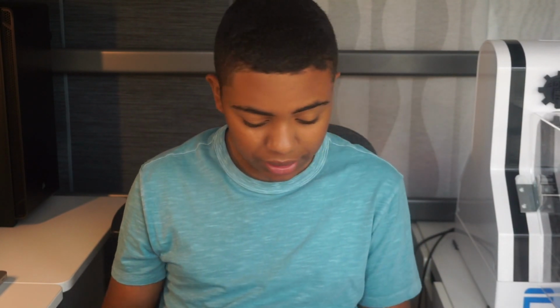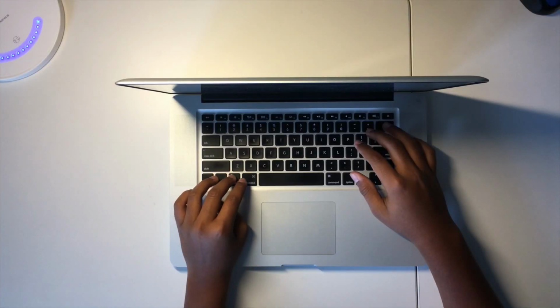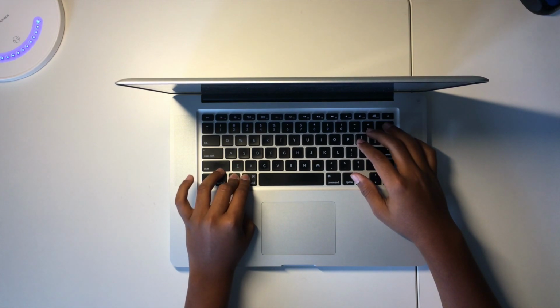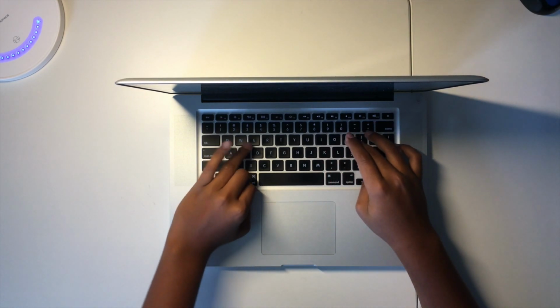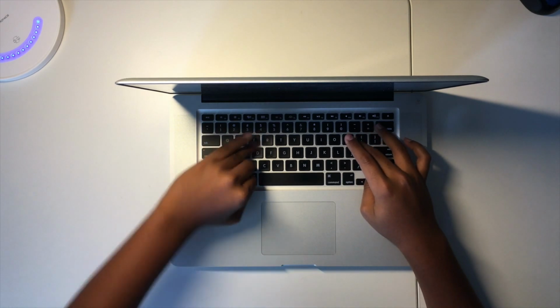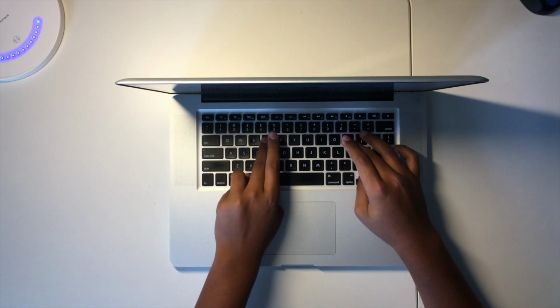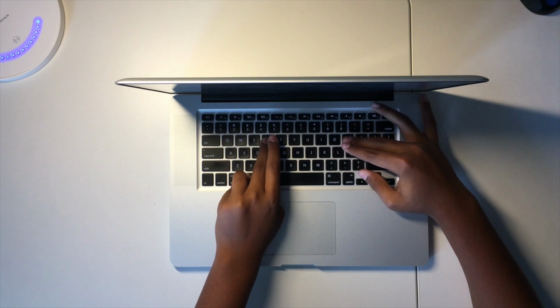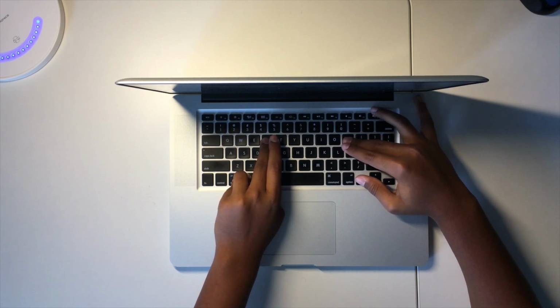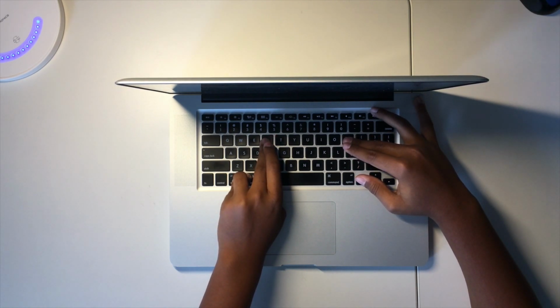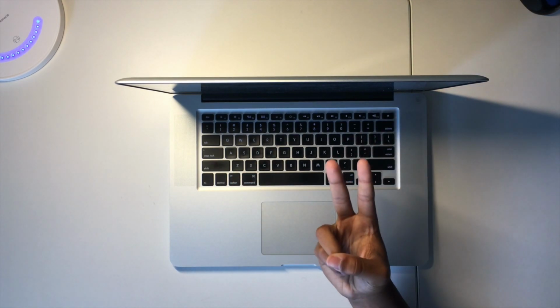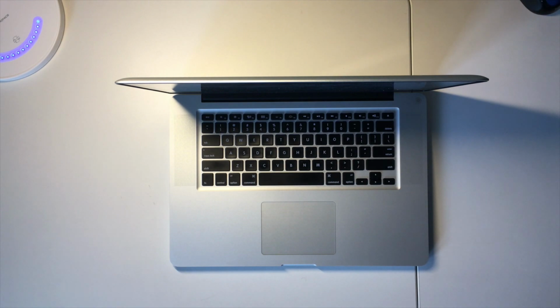After we reset our SMC, we need to reset our NVRAM. To do that, press Option, Command, P, R, and then the power button. Press and hold until you hear the startup chime 2 times. Make sure it's 2 times. Actually, I only heard it once. It doesn't really matter.